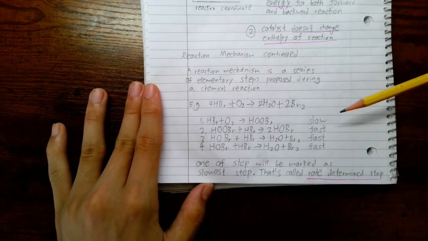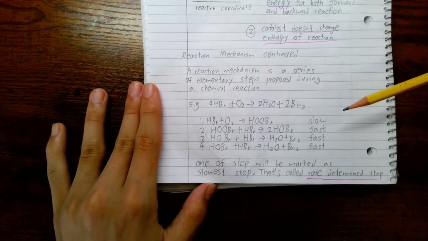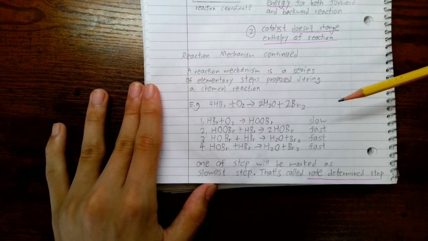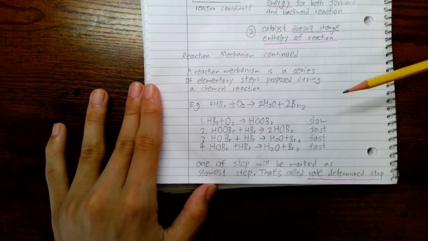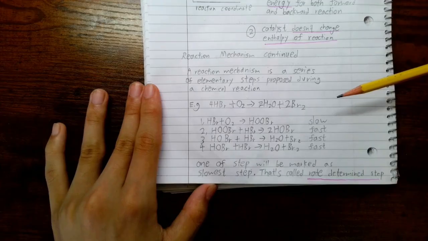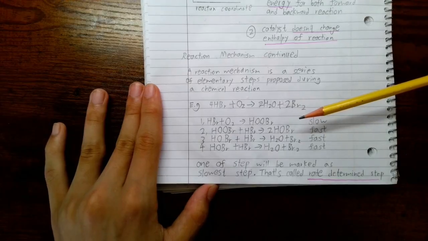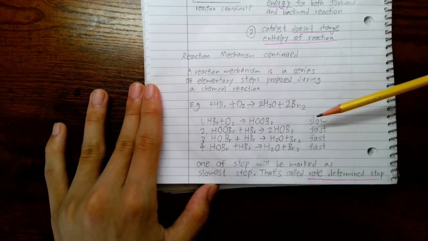Some steps are faster than the others, and what we call the slowest chemical step is the rate determining step of the reaction. In this case, the first reaction step is the slowest, so that will be the rate determining step.